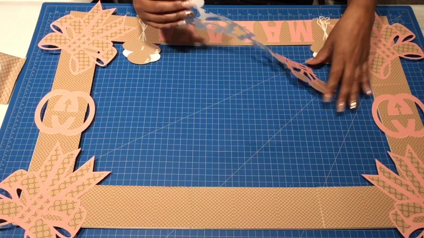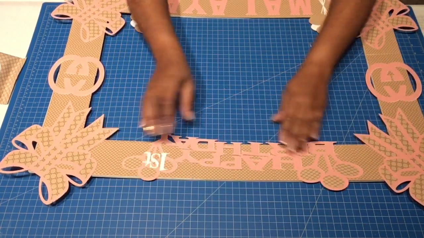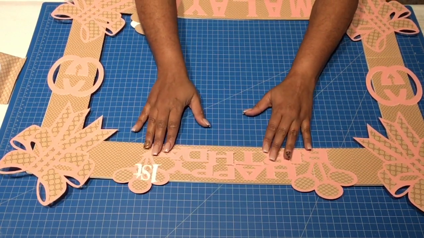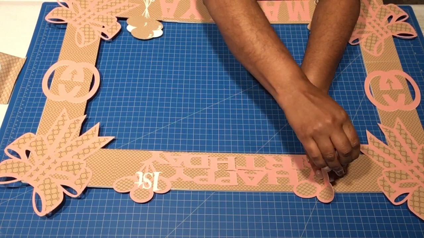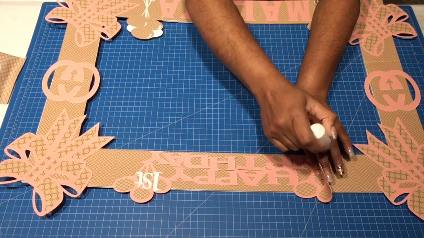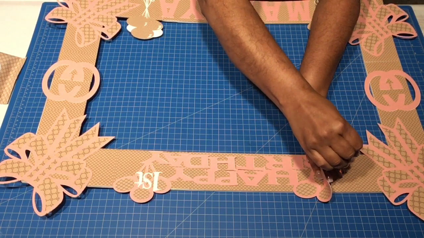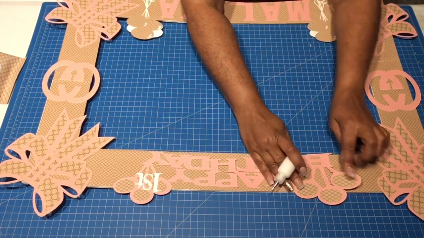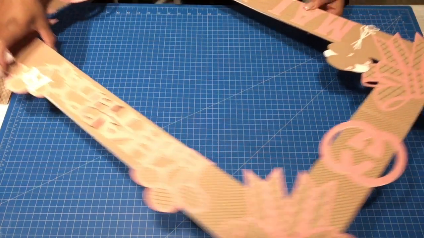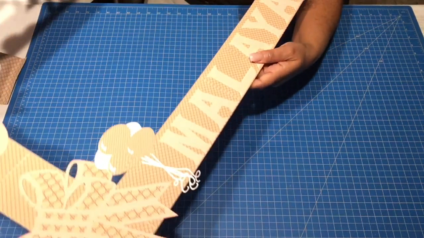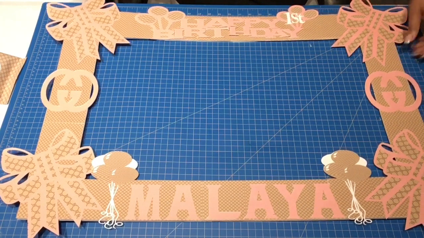And we're going to go ahead and grab the name. And let's place it right here. First, I'm going to glue one of the balloons down. That way, it won't move as much. And I'll be able to glue on the rest. Okay. And glue it on.